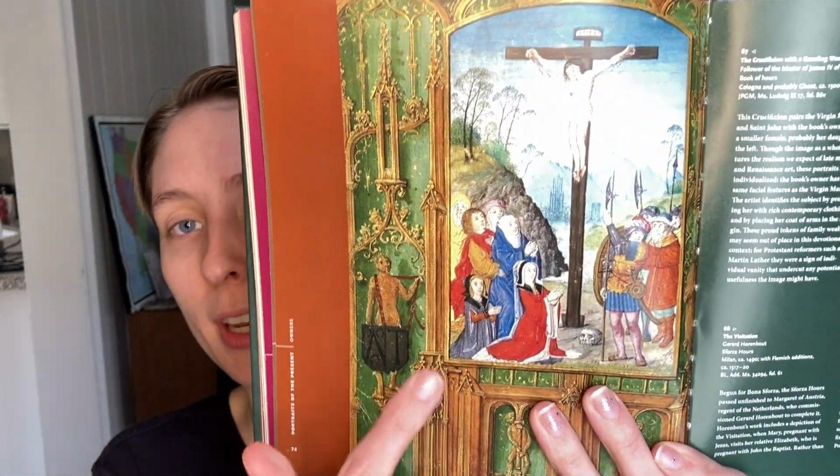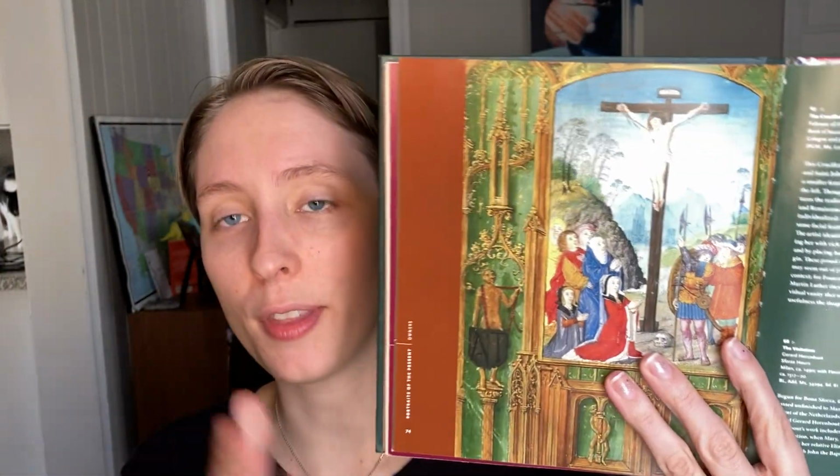This is one where a woman and a daughter are present at the crucifixion. We have another one where a woman is placed instead of Elizabeth in the visitation, in which Mary visits her sister or sister-in-law Elizabeth. So we have many examples of this, but this extends beyond religious pictures.